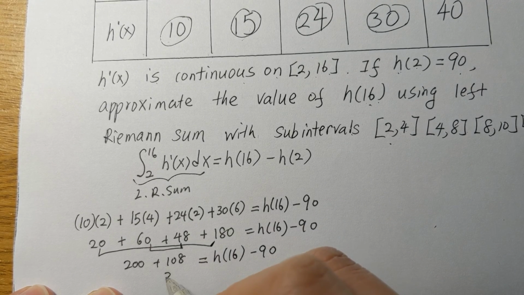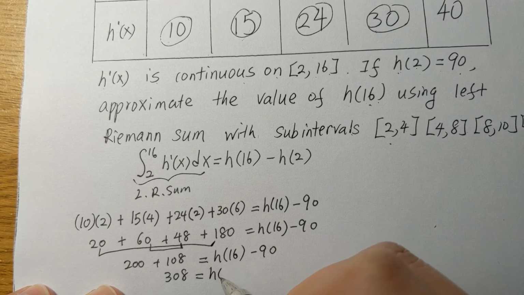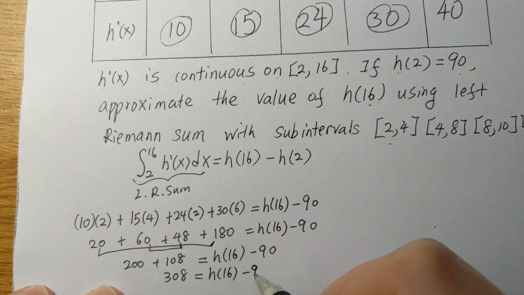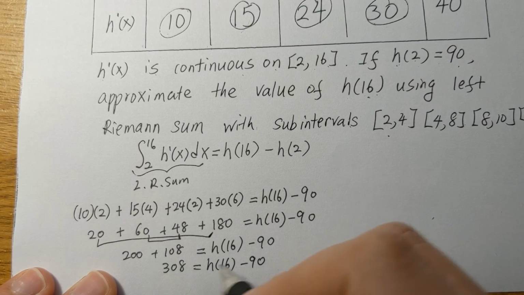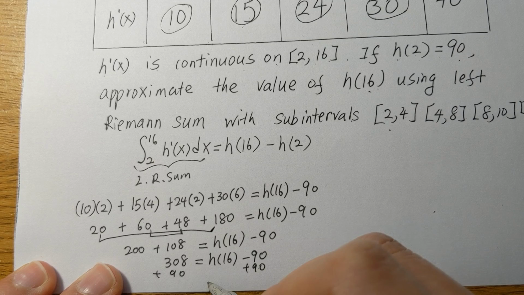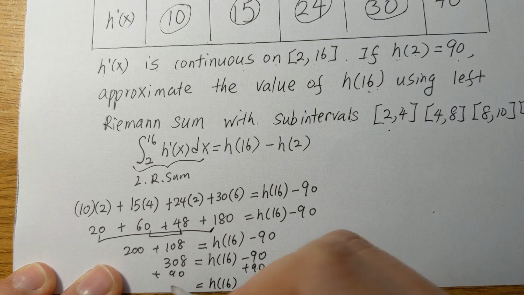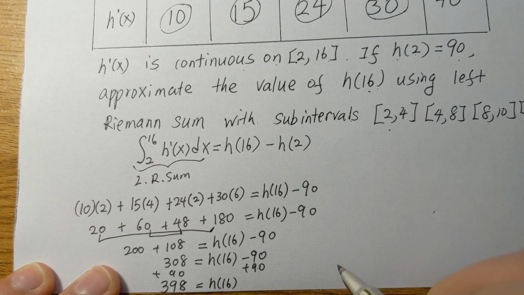And add them together, I get 308 equal to h of 16 minus 90. Now I plus 90 on both sides. So I got h of 16 equal to 398. So we finished.